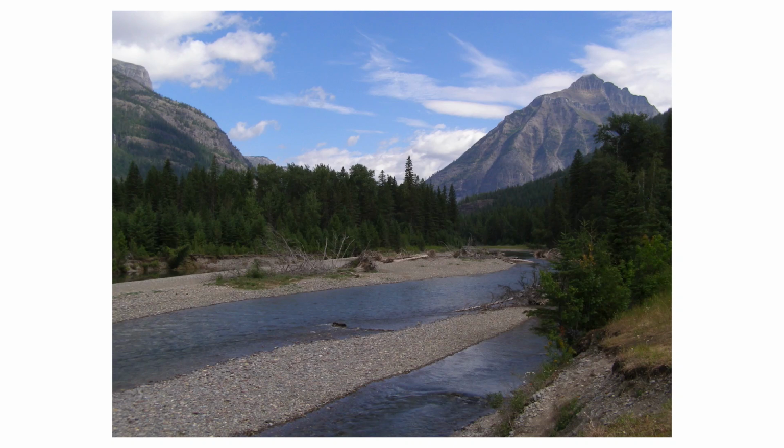This is Glacier National Park. This is, I think, on the west side where we enter coming in from Kalispell and that.